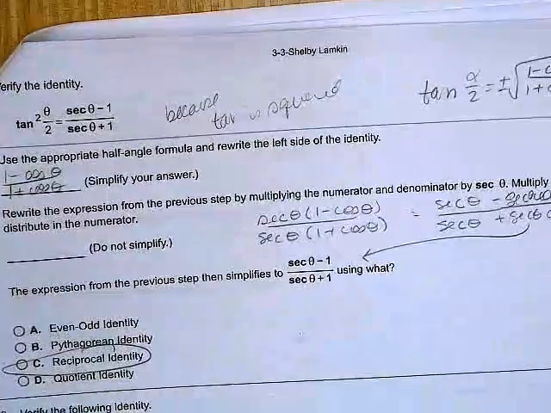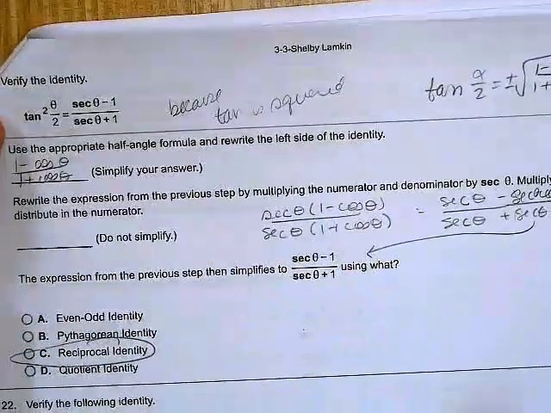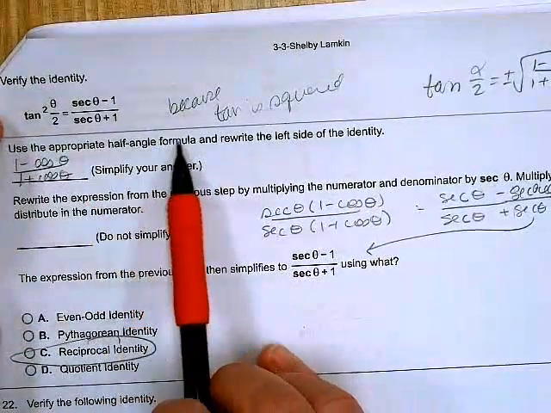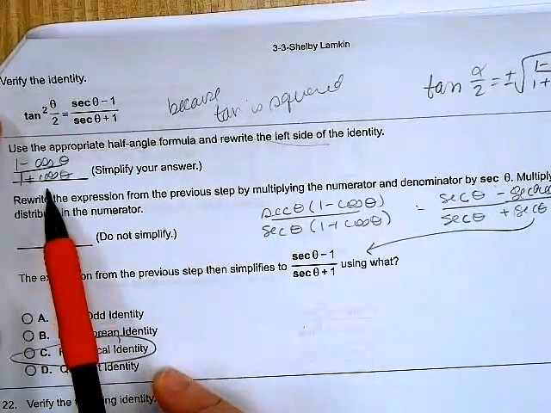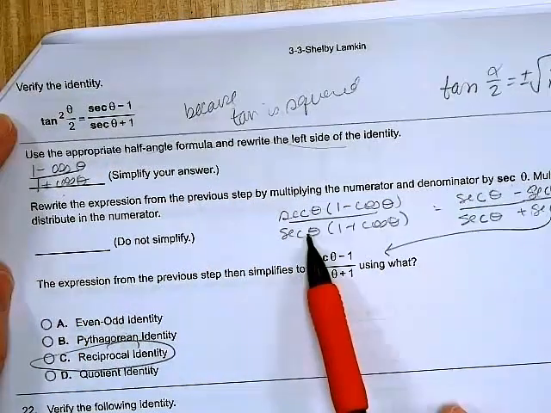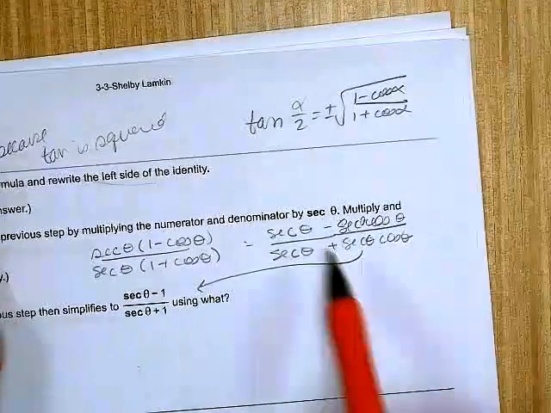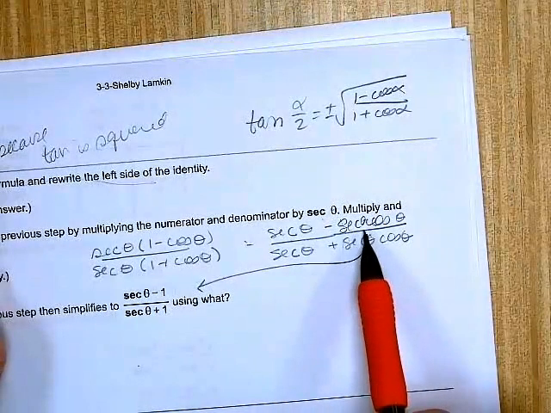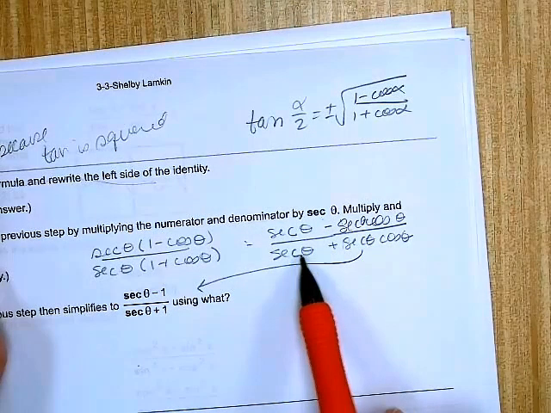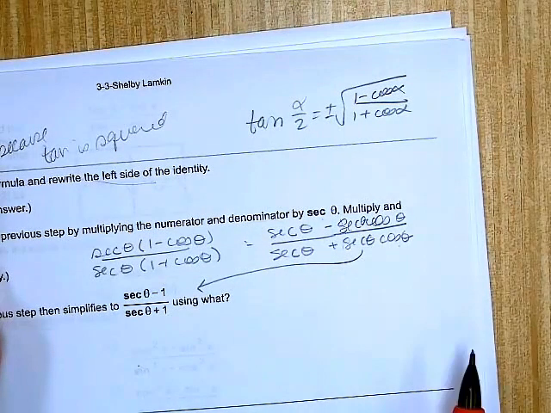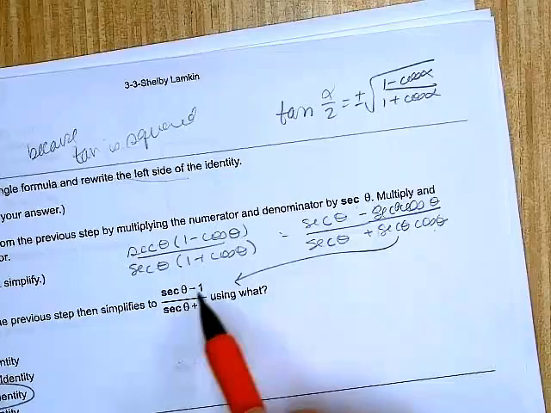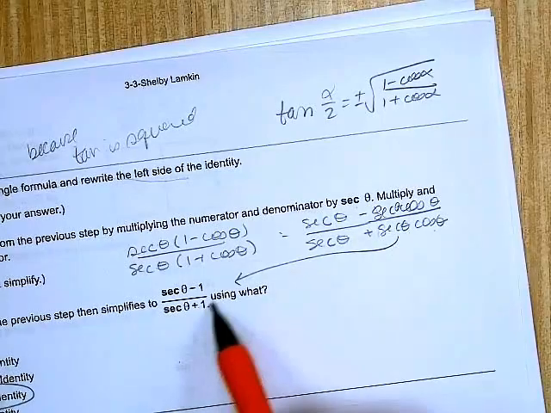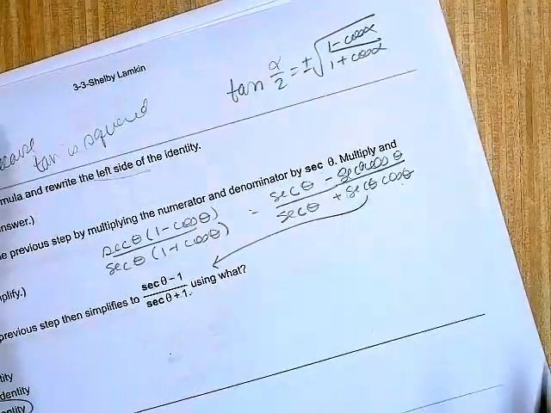Next, tan squared equals secant squared minus 1, secant squared plus 1. It says use the appropriate half angle formula, rewrite the left side, 1 minus cosine over 1 plus cosine. Then they tell us to multiply the numerator and the denominator by secant. We distribute, we get secant theta minus secant theta cosine theta over secant theta plus secant theta cosine theta. This simplifies to secant theta minus 1 over secant theta plus 1 because of the reciprocal identity. Secant and cosine are reciprocal functions.